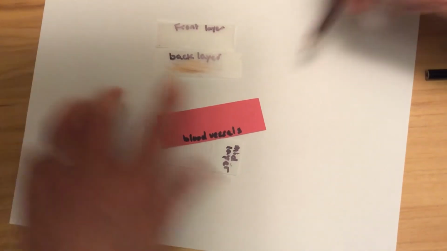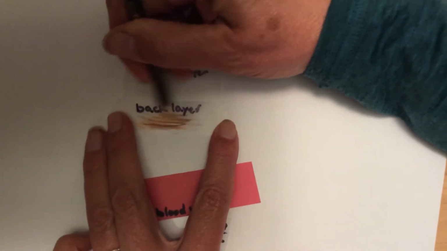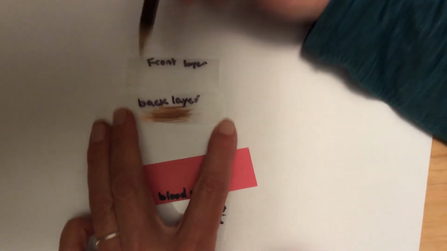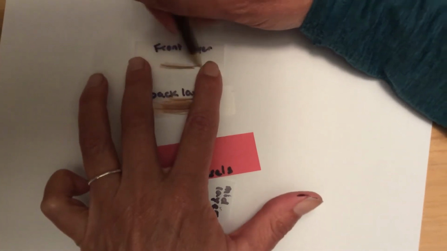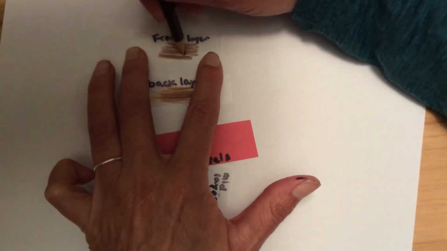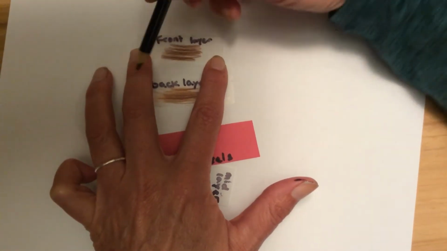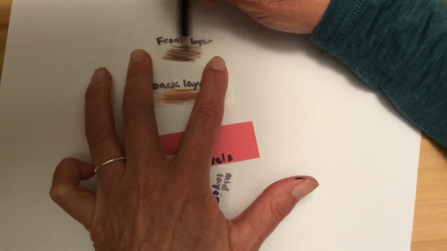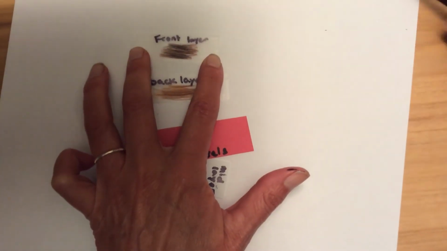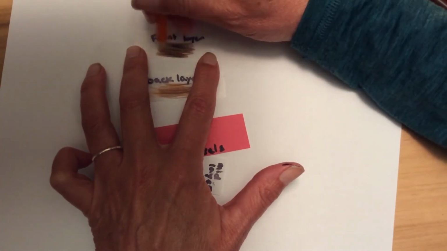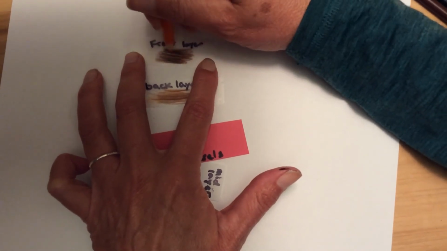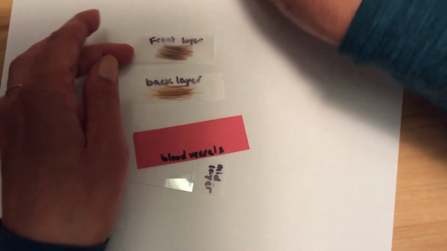So you're going to have a lot more pigment in the back layer. And you're going to have a lot of pigment in the front layer too. In fact, you can have even some darker brown eumelanin, and you can have a little pheomelanin in there as well. Depends on the genetics of the person.